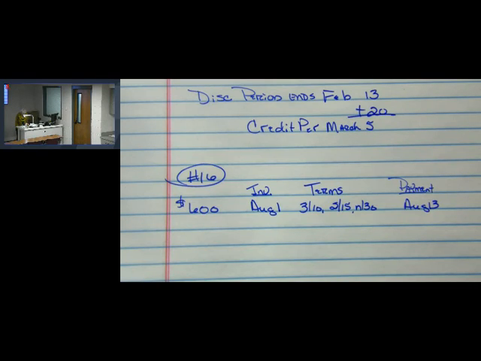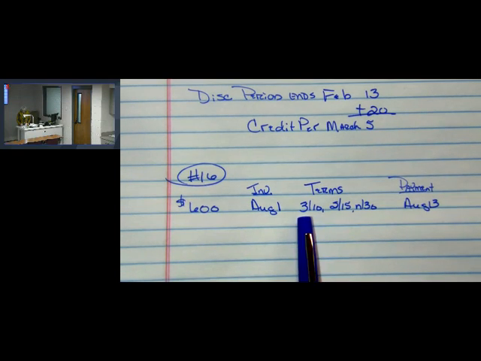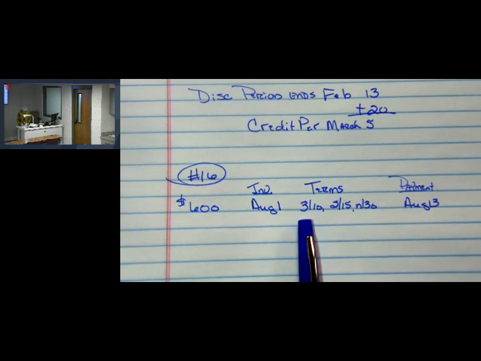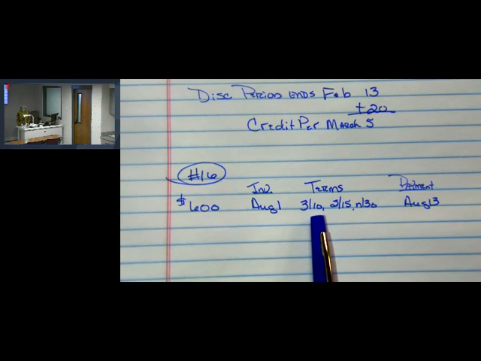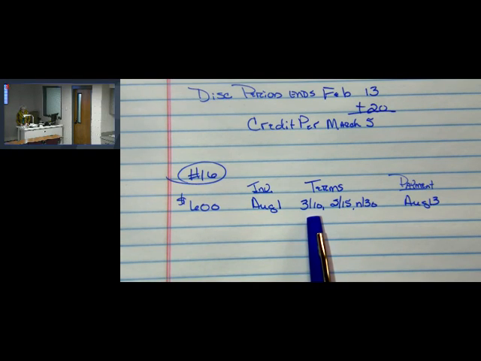All right, so again, the discount period here looks like ordinary dating. We get a 3% discount if we made a payment within the first 10 days. It looks like we missed the first 10 days, because 10 days from August 1st would be August 10th.